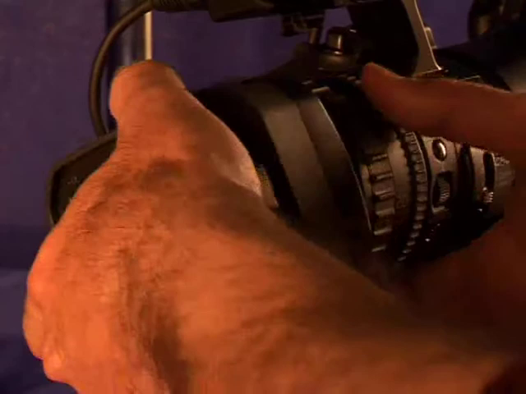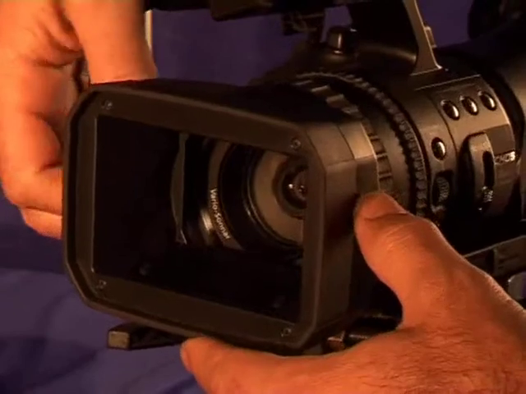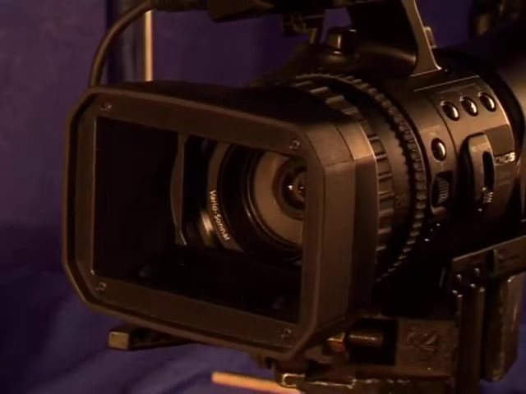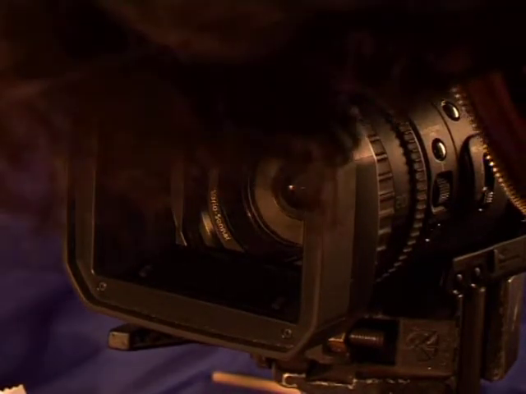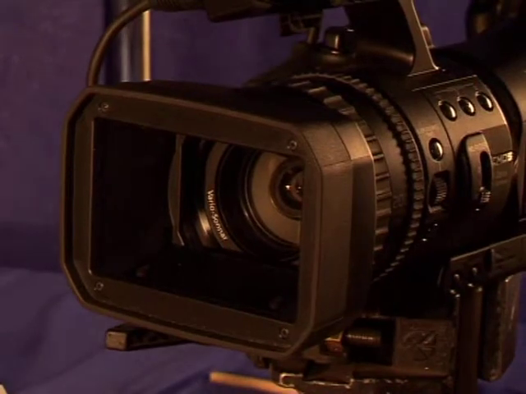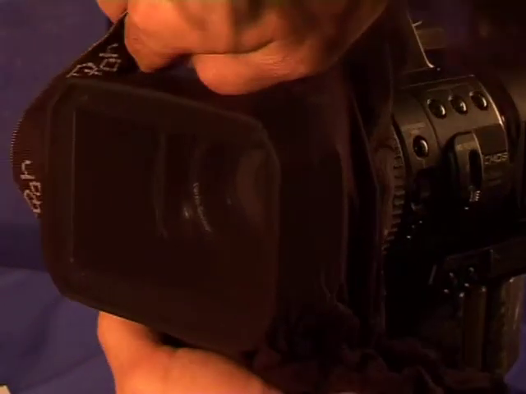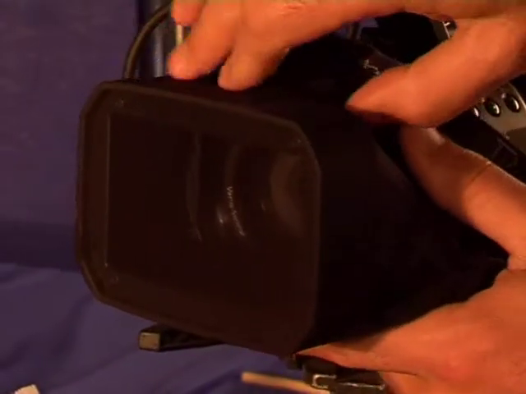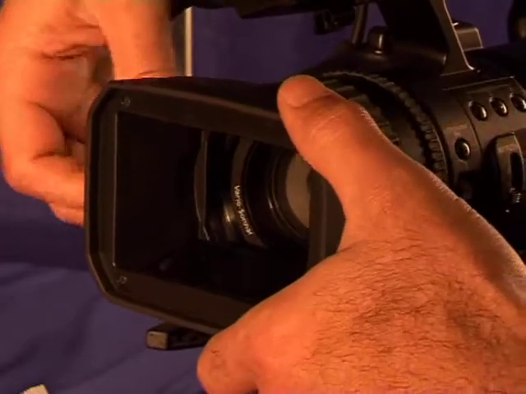One of the things with practical videography is that we can use in our ditty bags various filters to diffuse, and one of the things that we like doing is to use a stocking to diffuse. Now, if you let any light fall on this stocking, it will cause a kind of a flare. So you need to put the stocking on the front first.